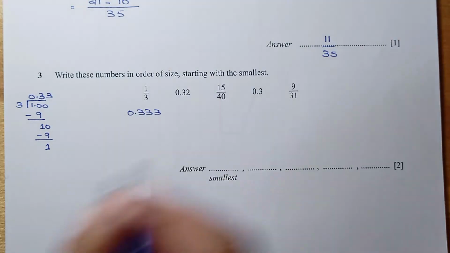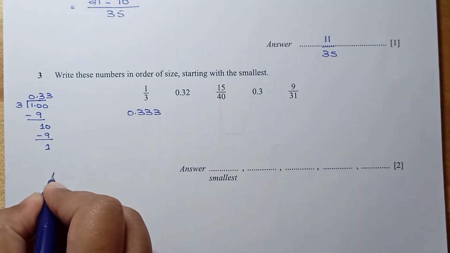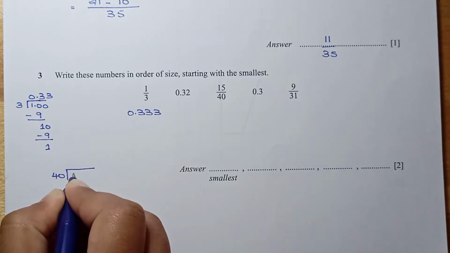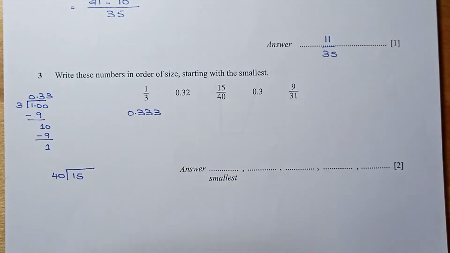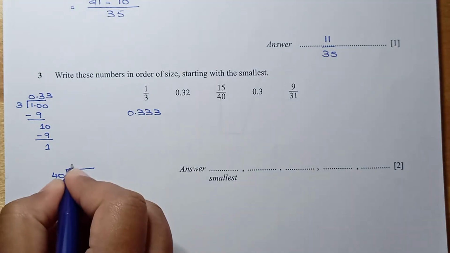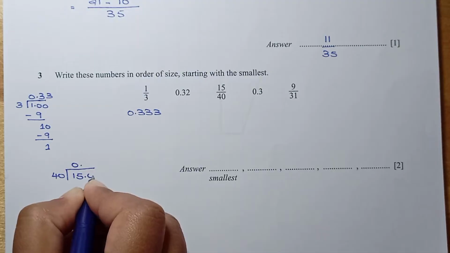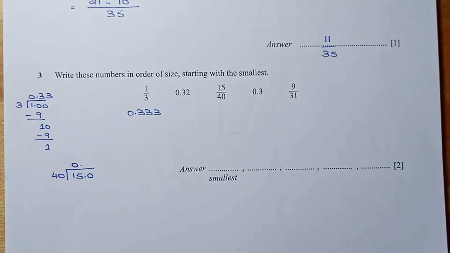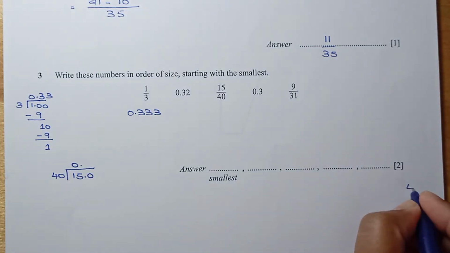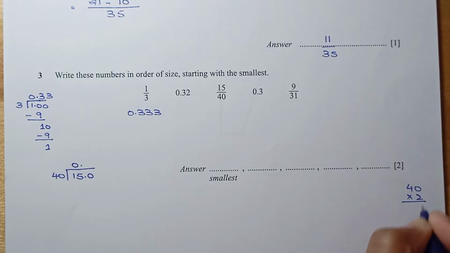Now what is 15 by 40? So we have 40 outside and 15 inside. 40 times 1 is 40, but we have 15, so we have a 0 and decimal 0, so 150. So we need to use the 40 times table to get 150. 40 times 2 would be 80. Now what is 40 times 3?